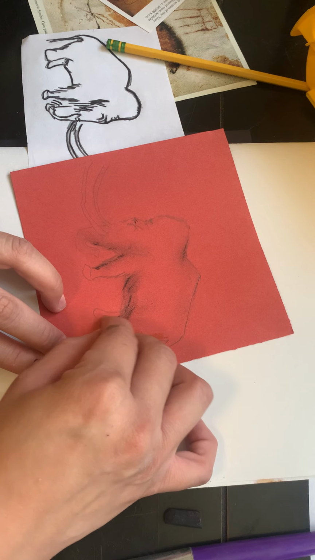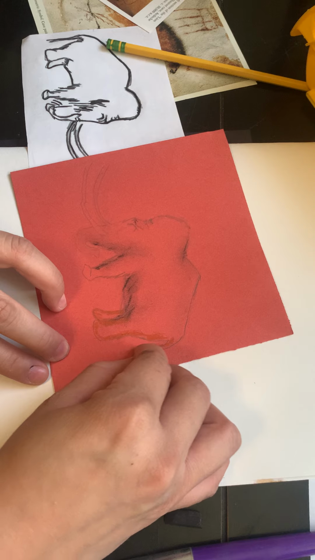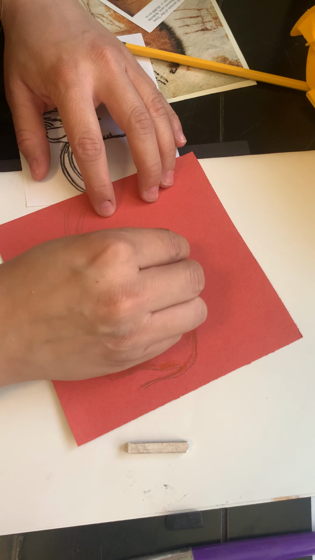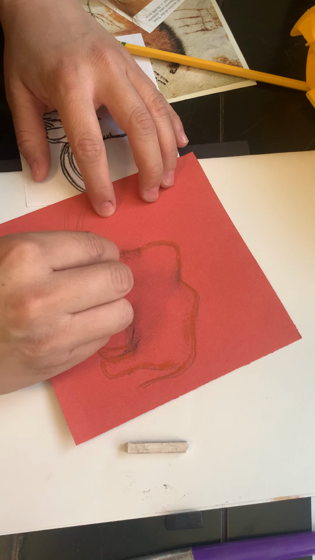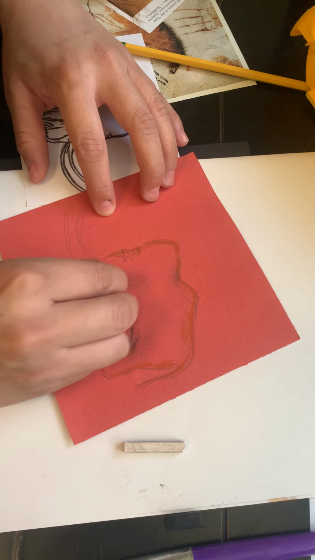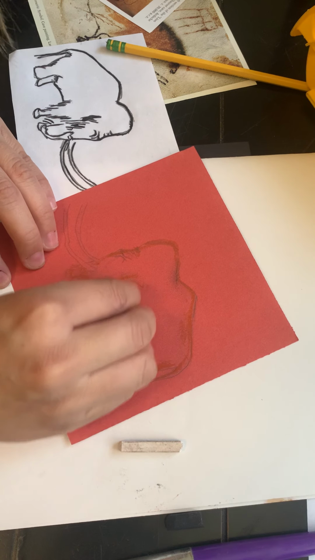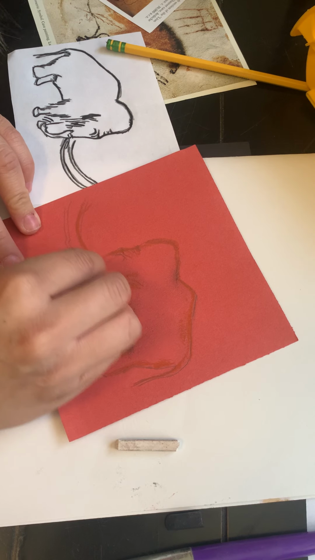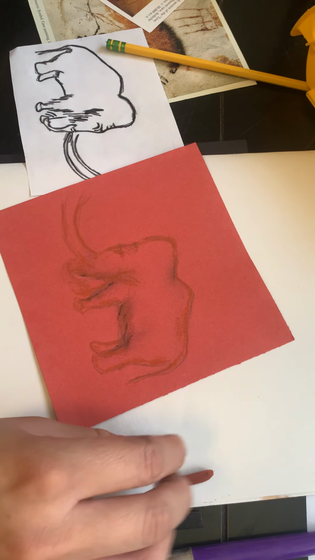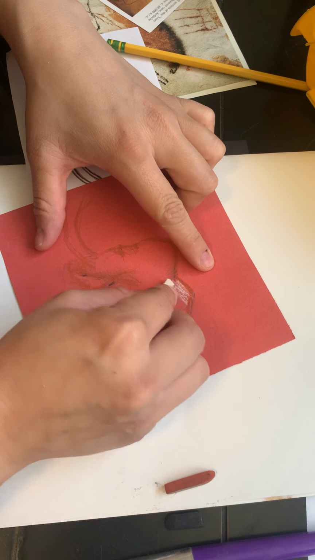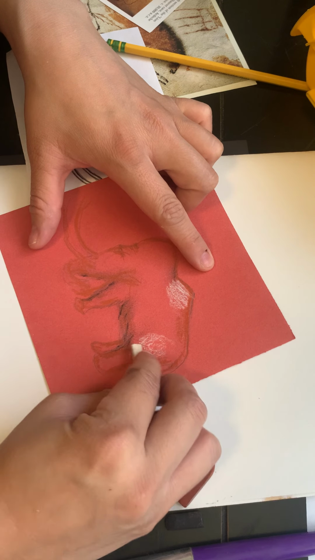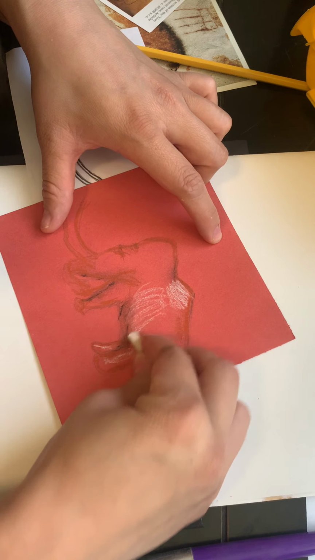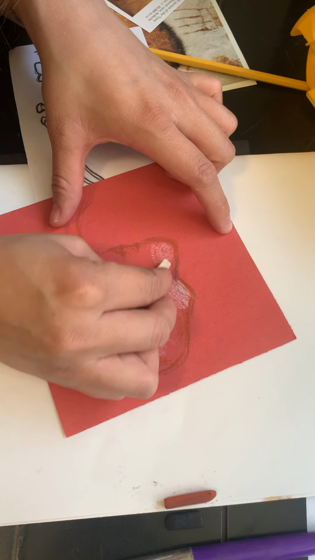The next color I'm gonna use is the browny orangey tone. And again, this one I mainly use to outline most of the animal. I go fairly quick. Okay, and lastly we have the white. The white I used to highlight. So a lot of where the robustness of the animal would be, that's where you would color in.